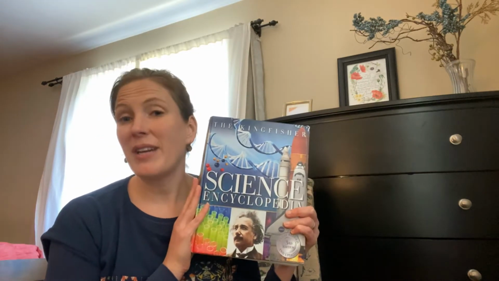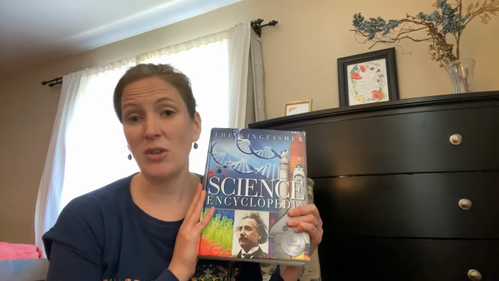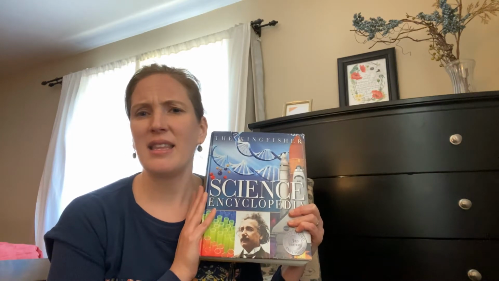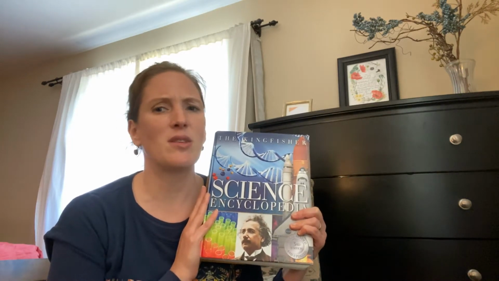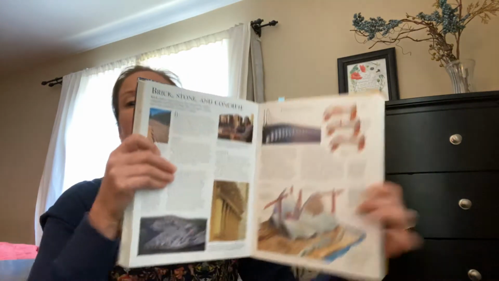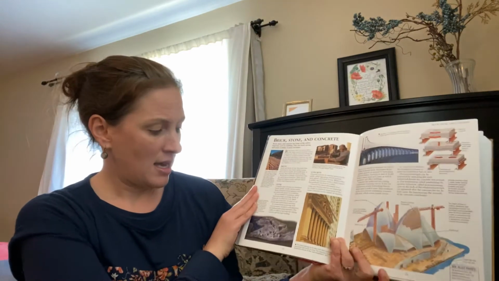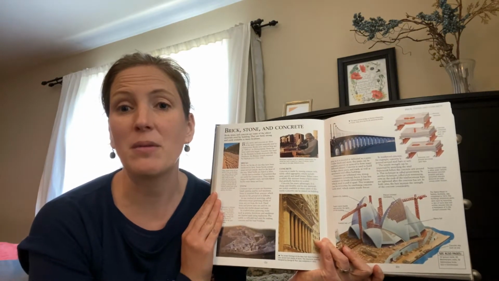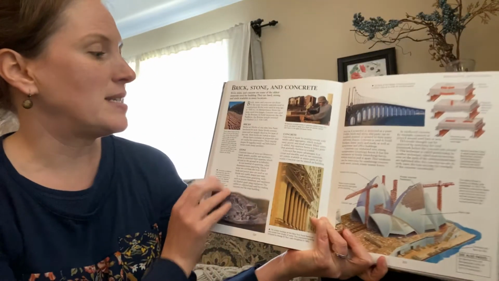Some of you may already have this at home if you have older siblings that go to Karis. This is a textbook used in 4th, 5th, 6th, and I think it's still used as a reference in some of those other grades beyond that. It's a great resource, but I am opening to page 220, and I'm going to read just excerpts from this about rocks and stone, okay? I'm going to try to sit closely so you can see.